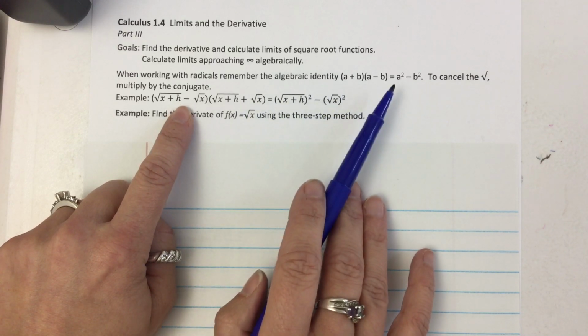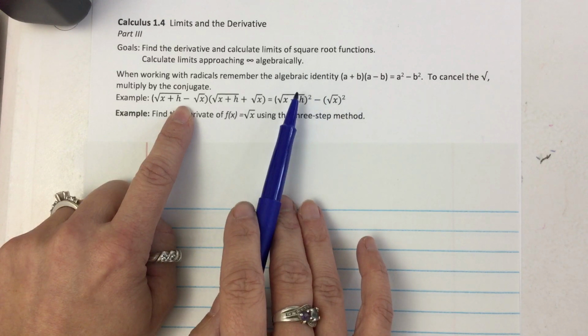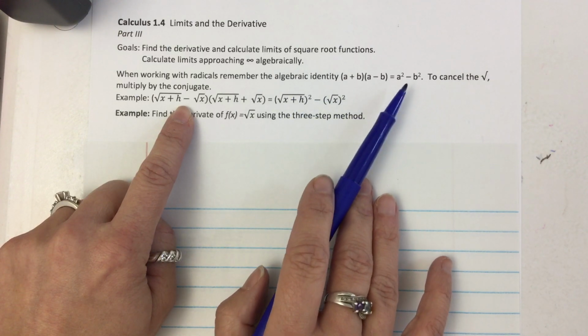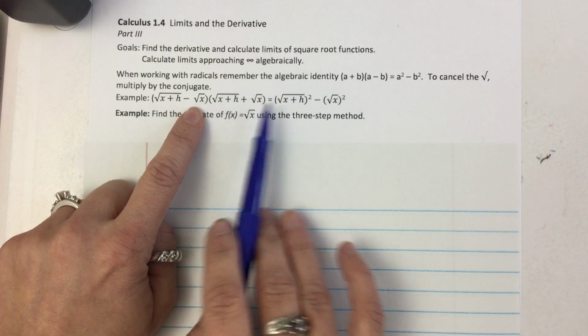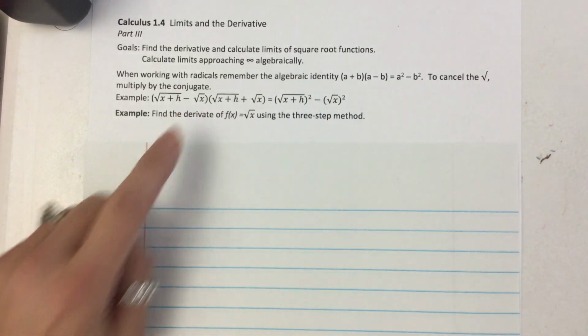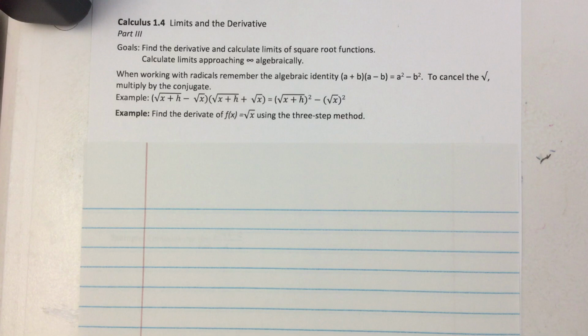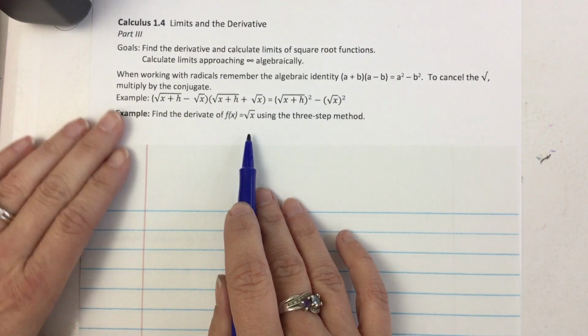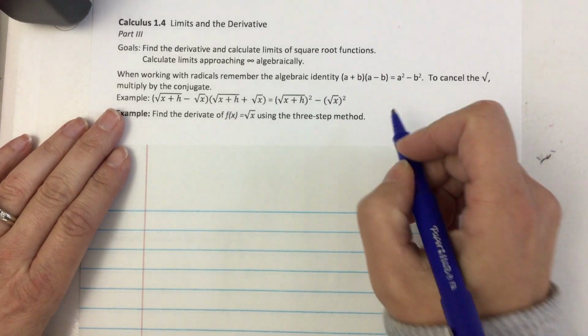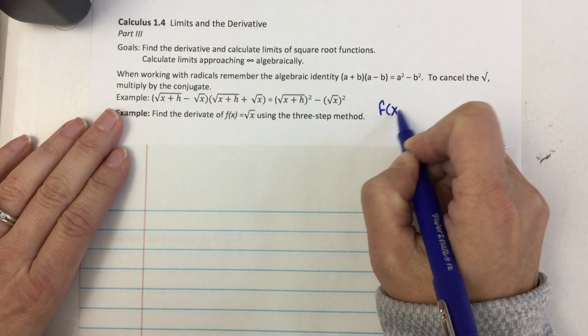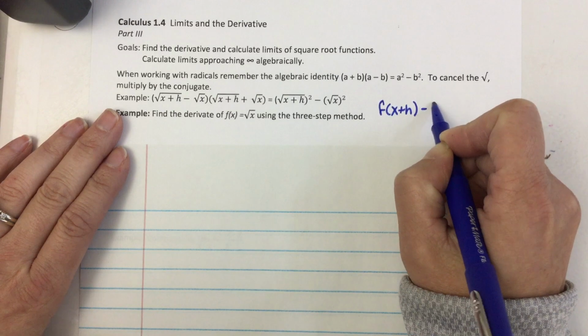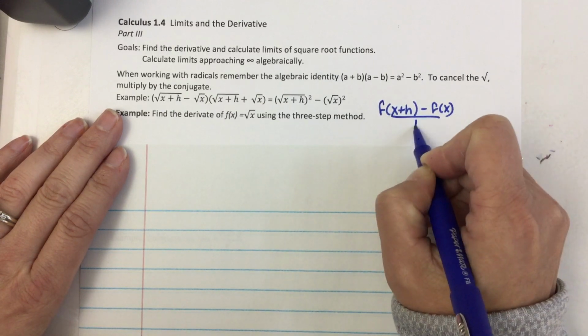So what we can do is take the first value and square it, minus take the second value, and in our case, it's a square root of x, and square it. So let's go ahead and see why on earth I would need to know how to do this. If I want to find the derivative using the three-step method, remember that is f of x plus h minus f of x all over h.